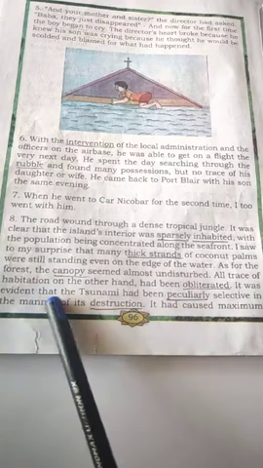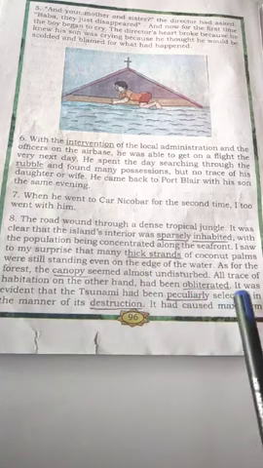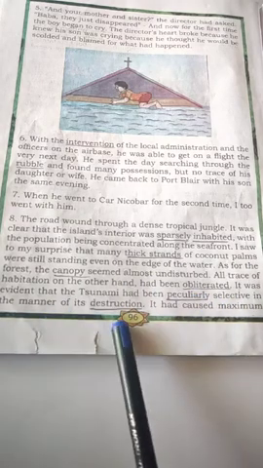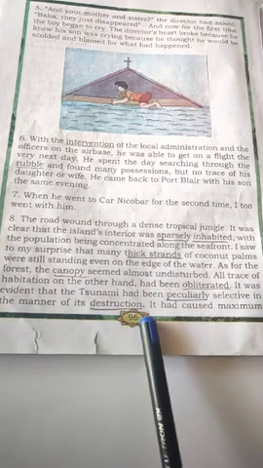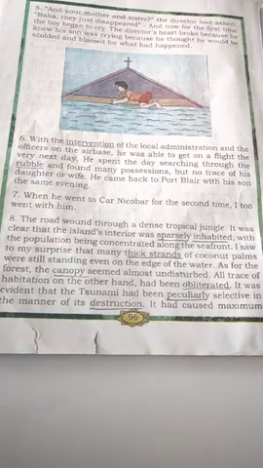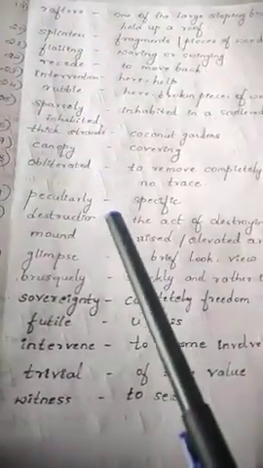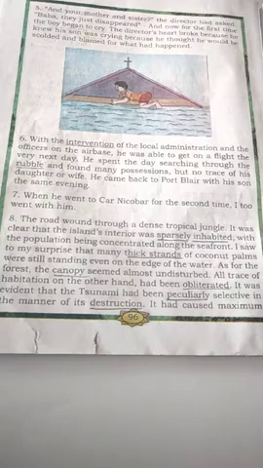It was evident that the tsunami had been peculiarly selective in the manner of its destruction. So it was clearly seen that the tsunami was peculiar. Peculiar means specific. The tsunami was specific in destroying only selective places.